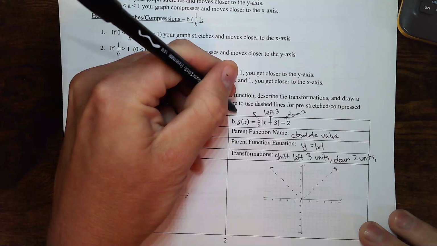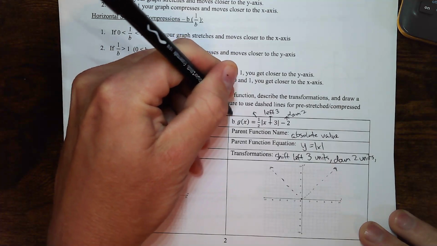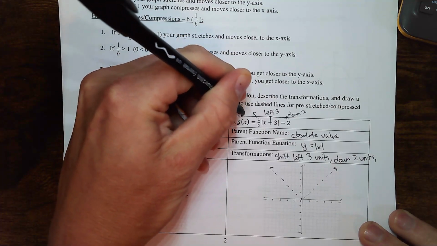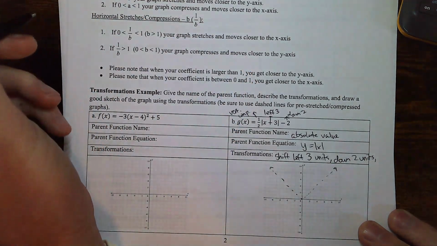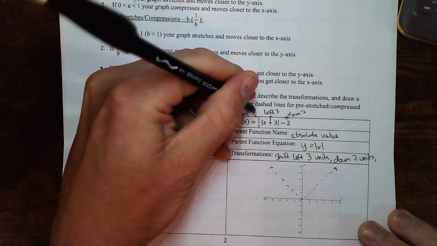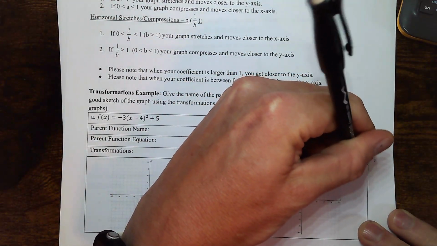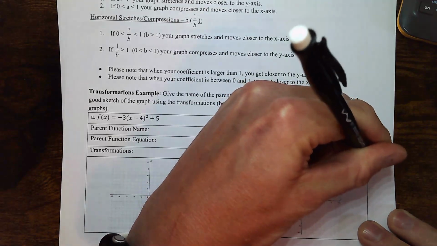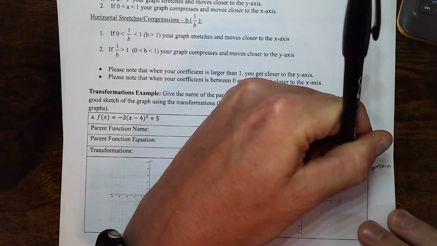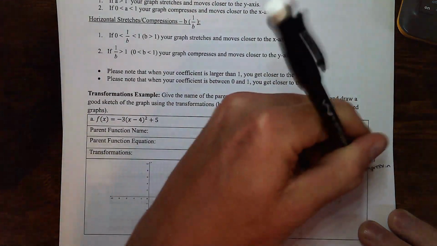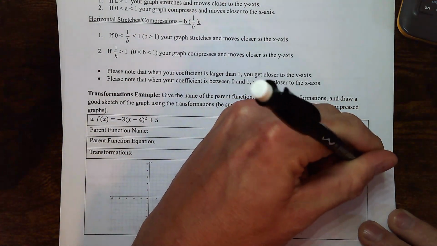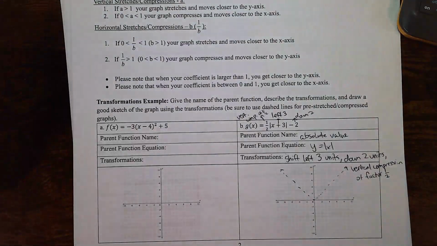So a vertical compression, so it's compression because it's between 0 and 1. So 1/2. And then you could say a vertical compression of factor 1/2. Sometimes we say a factor 1/2. Okay, so let's talk about what all that means. I'm going to explain this more here in a moment.